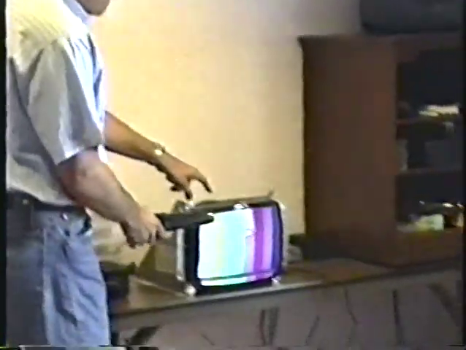What we're going to do in this lesson is first look at how monitors work. I'm going to go through everything about how the monitor works and all the different circuits in the monitor. We'll also talk about how they fail, which is more important than how it works. It's important to know how it works, but really it's important to know how monitors fail.